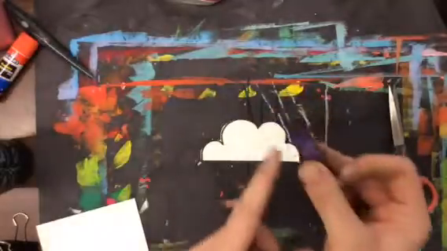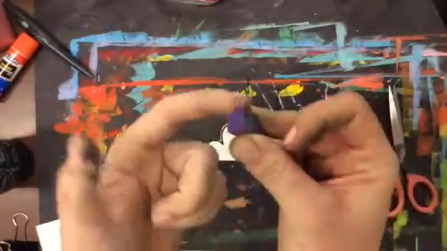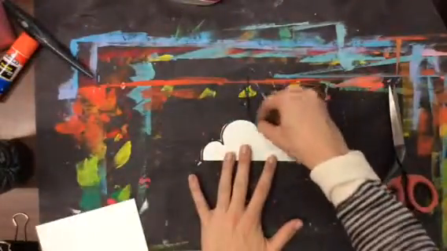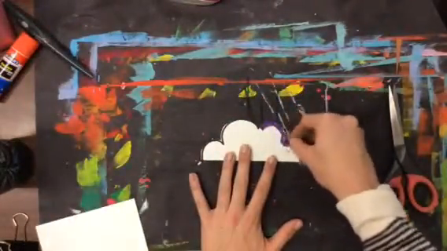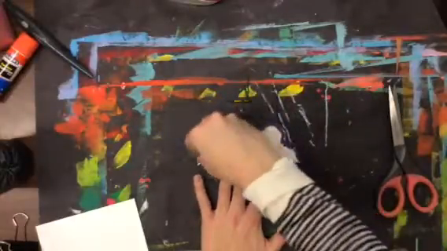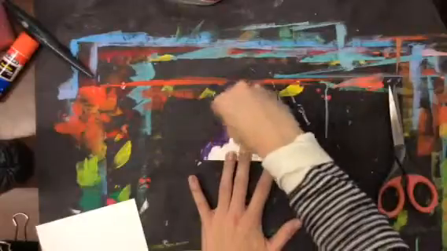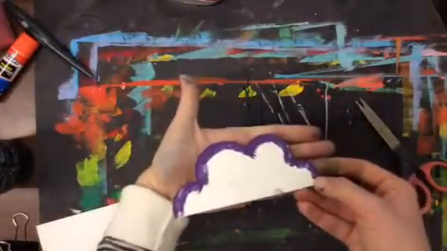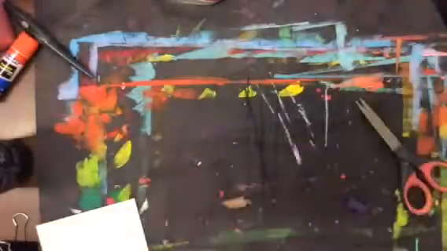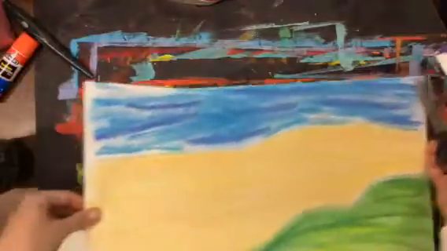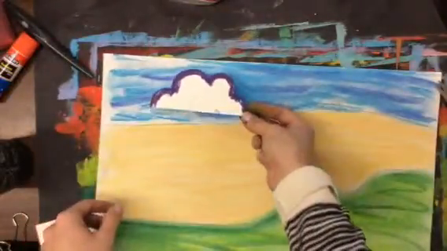I'm going to use my chalk and I'm going to be focusing on the flat edge to help me do this. And I'm tracing with that chalk around the edge. I'm not coloring in the whole cloud, but I want to make sure I have a nice outline of chalk. So if you look at my cloud, that's how it looks right now. I'm going to take my chalk and my cloud, place it in my sky where I'd like it to go.